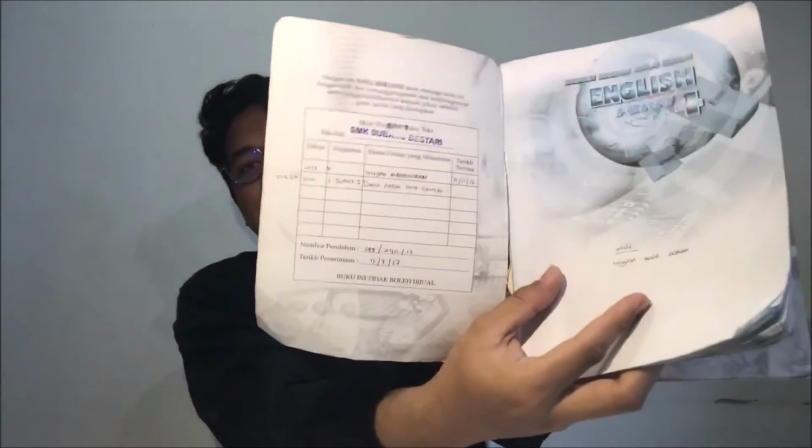And the 4th one is a reusable workbook. Basically, this textbook is reusable. As you know, the government has already implemented a system where all students will be reusing the same textbook every year. Okay, like this book. Yeah, ta-da!